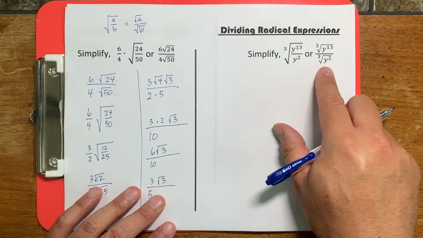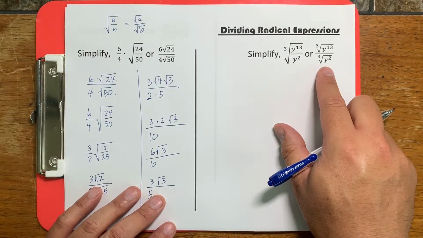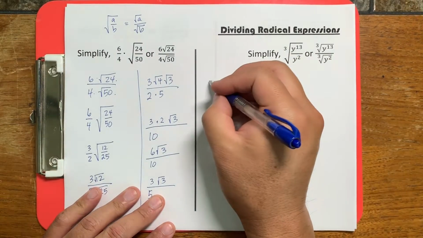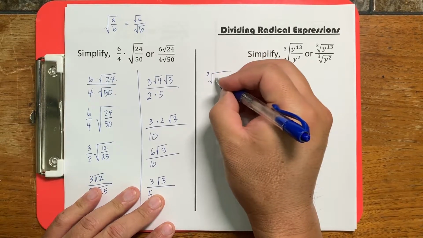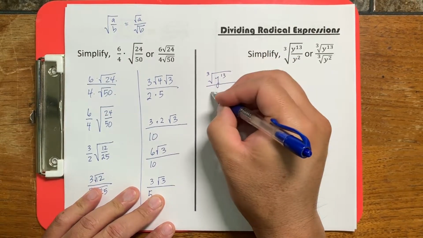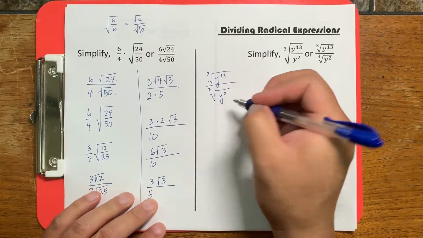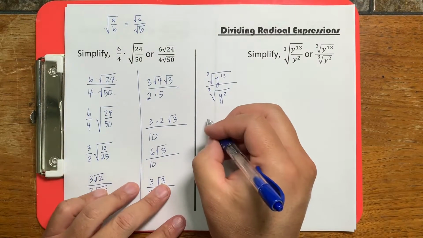Let's look at what we do when we have variables. So let's start with this one, because this one's slightly harder. The first thing I want to do is combine them.